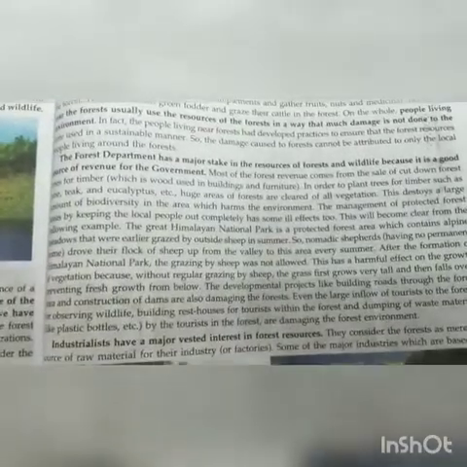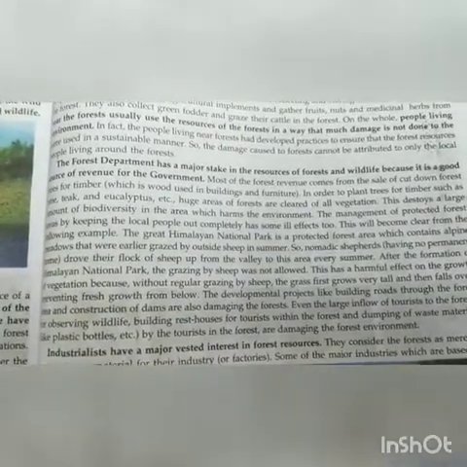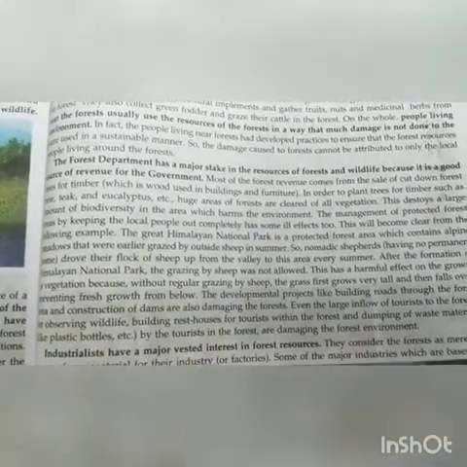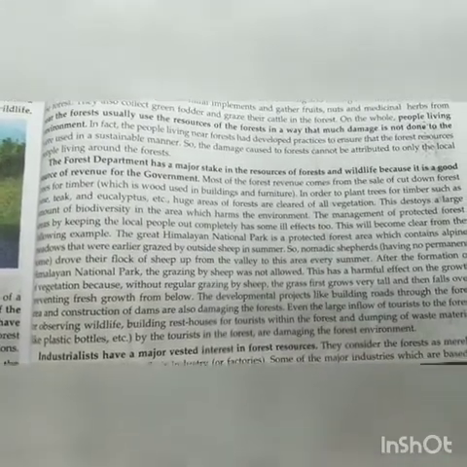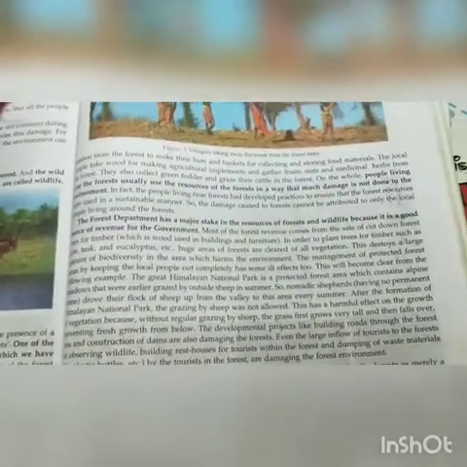Okay, so students, that much for today's class. In the next class we will learn more about the stakeholders like the industrialist and the forest and wildlife activist.